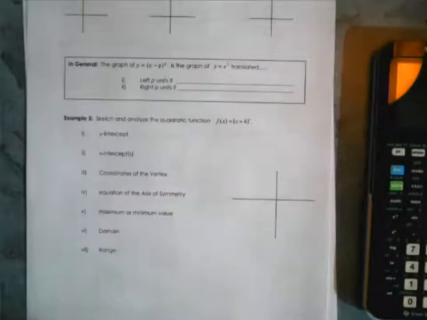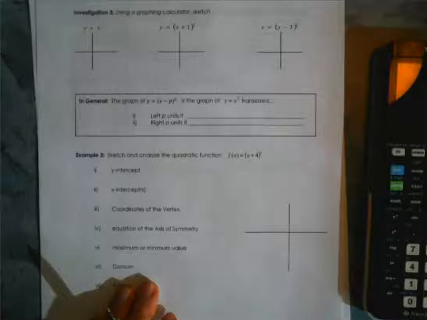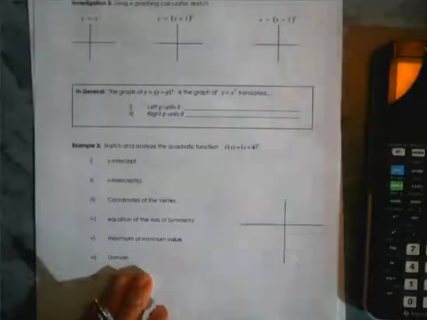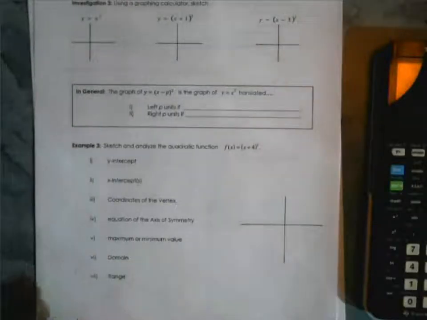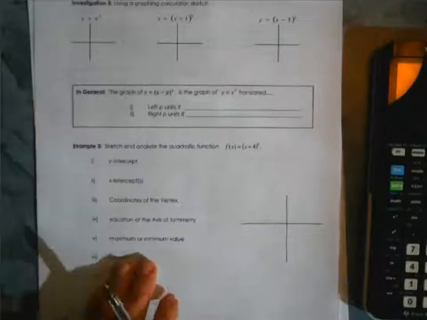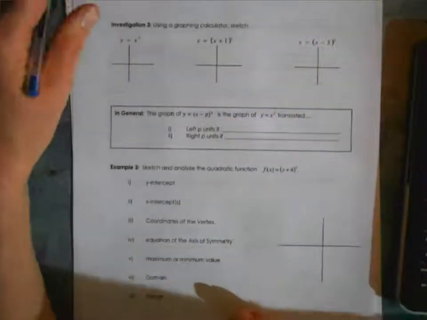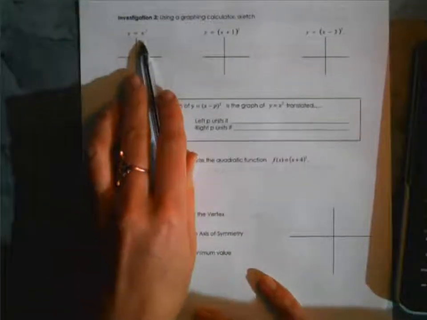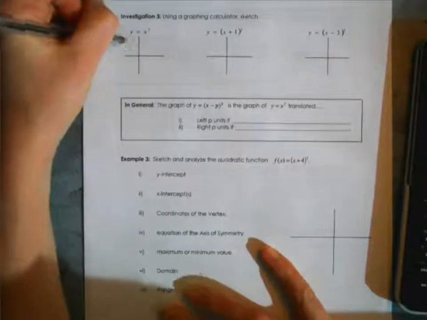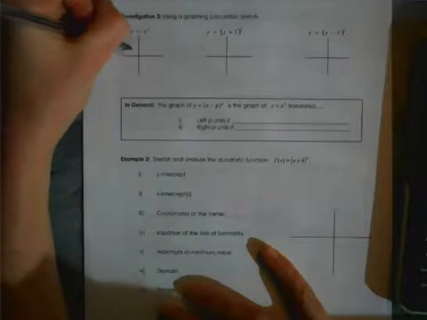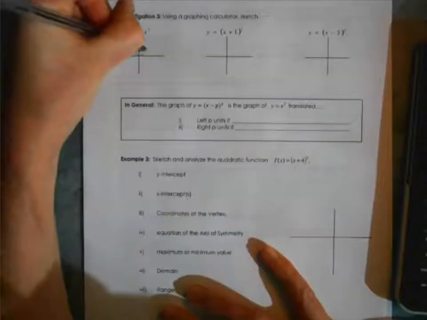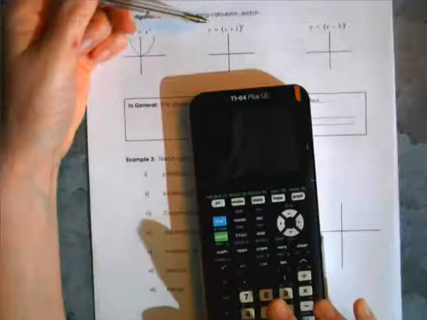Okay, yeah. So the next one, this is our last one here, is going to be looking at something called p. So again, we're going to start out with our basic graph, y equals x squared. So kind of like that. Now let's try putting in these different ones.